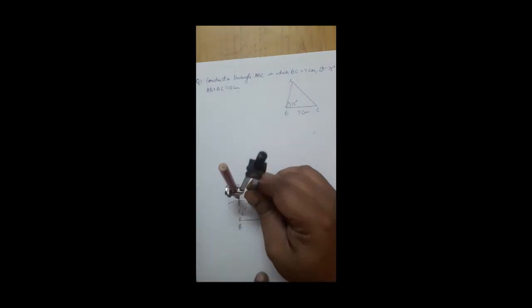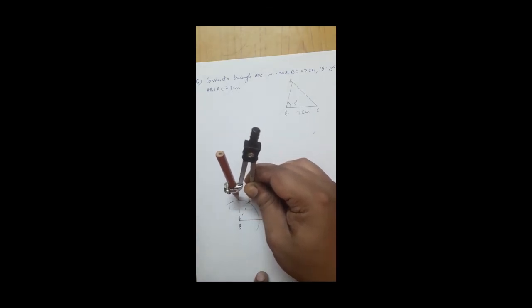This way, here. Now that we have got the measurement, I'll use this point to construct an arc this way, and where this arc meets this line over here, I will use that as my other center, and with the same measurement that was used to draw the arc that we've just constructed, we'll construct another arc that cuts the previous arc this way.